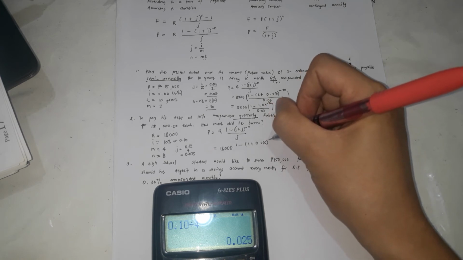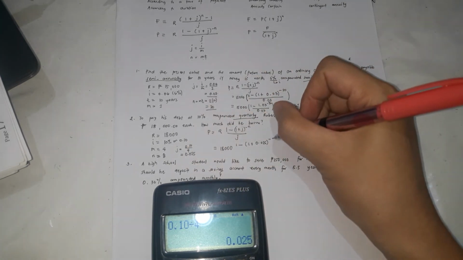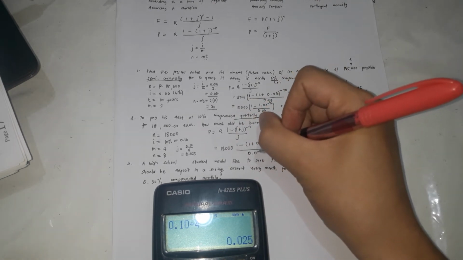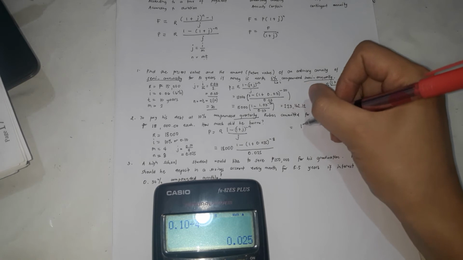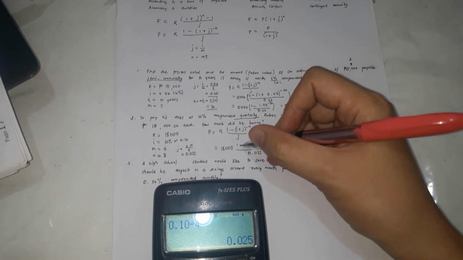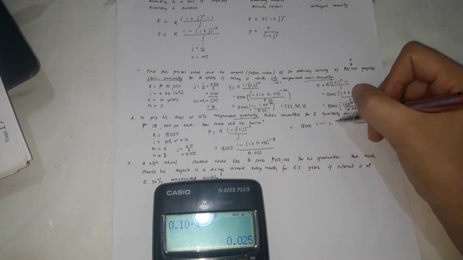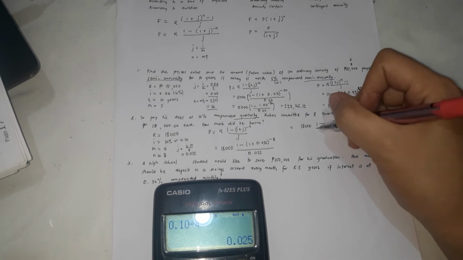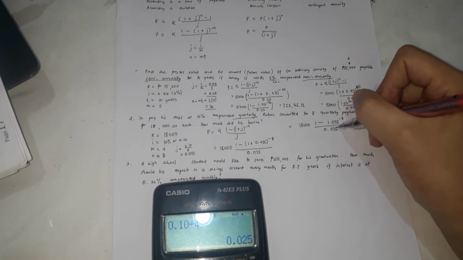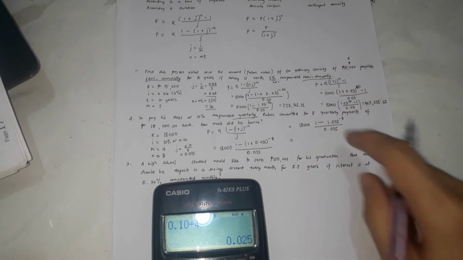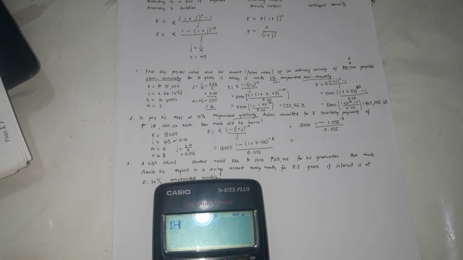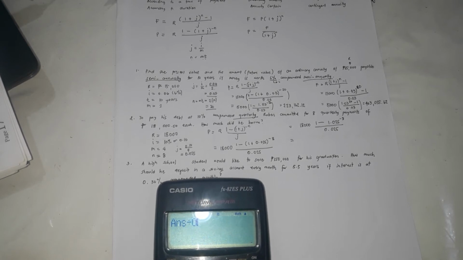1.025 raised to the power of negative 8 over 0.025, is equal to 18,000 times (1 minus 1.025 raised to the power of negative 8) over 0.025. So you can solve this. Type all of that in: 1 minus 1.025 raised to the power of negative 8, divide by 0.025, times 18,000.